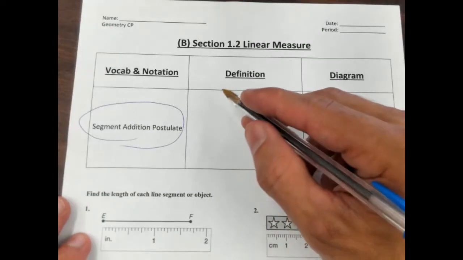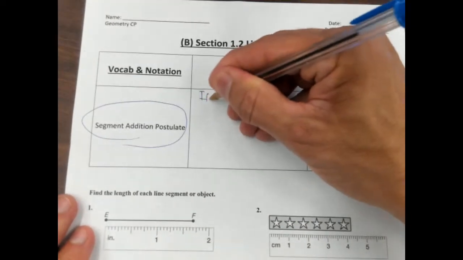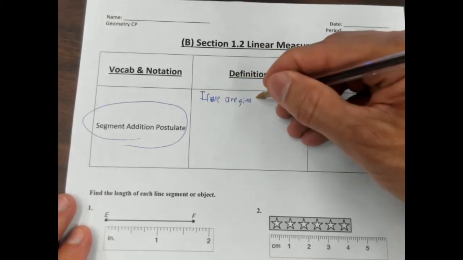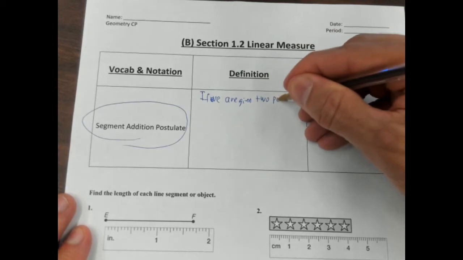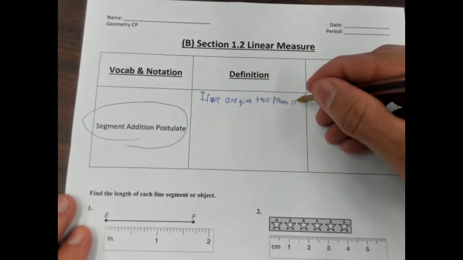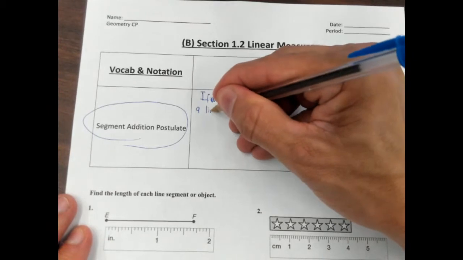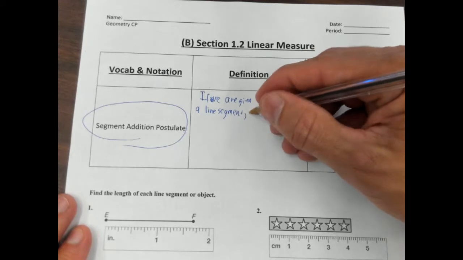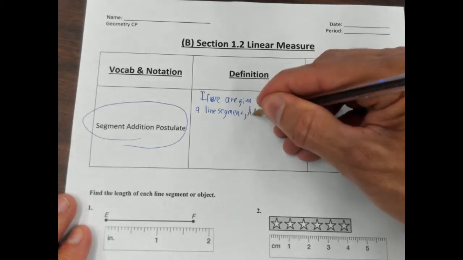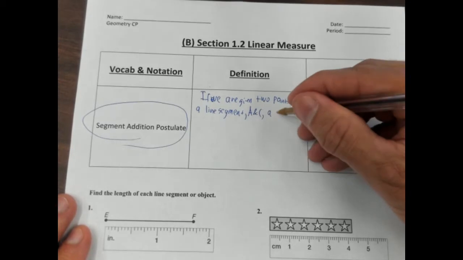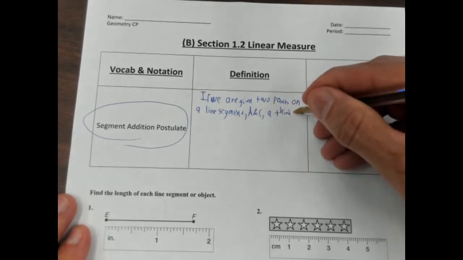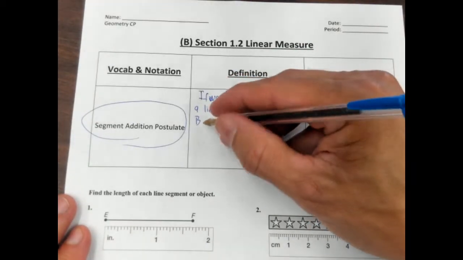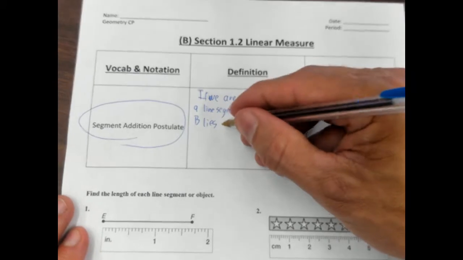So the definition itself is going to be if we are given 2 points on a line segment, and we're going to call that line segment, let's say those 2 points are A and C. A third point, which we'll call B, lies on the same line segment.